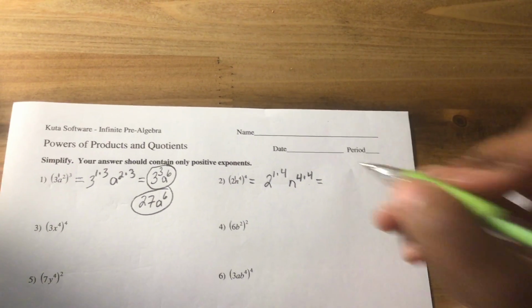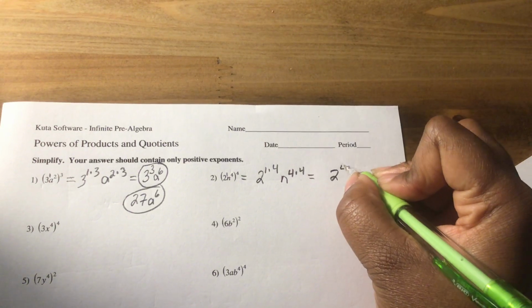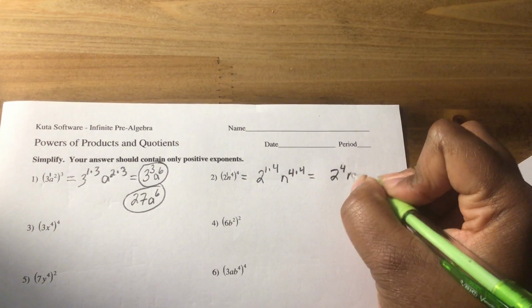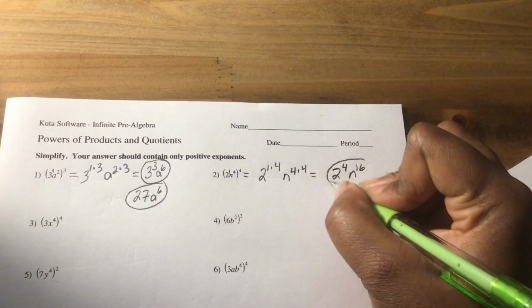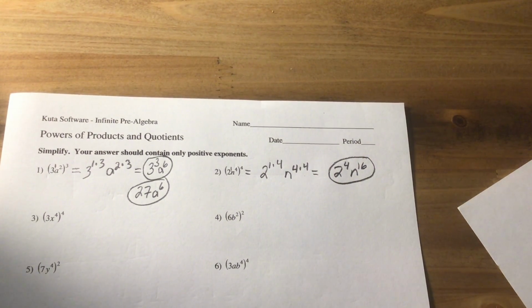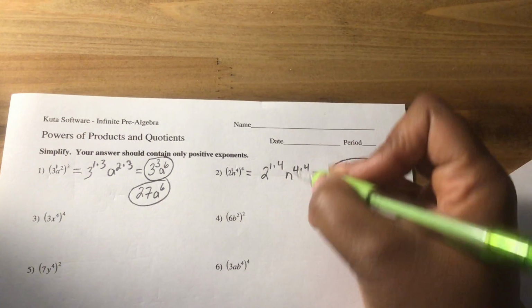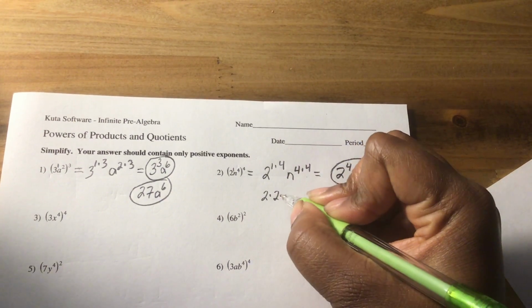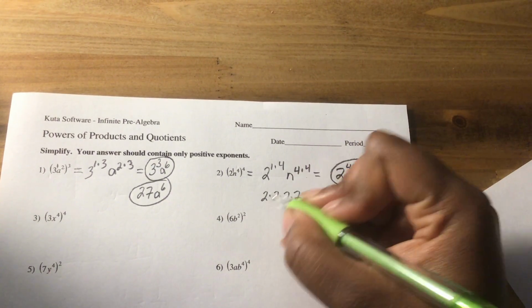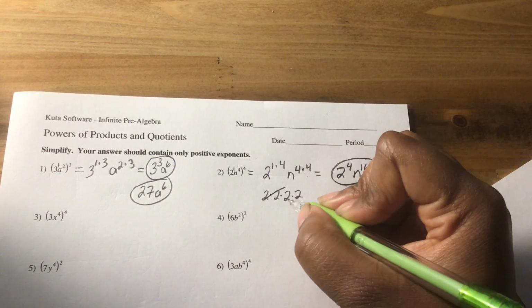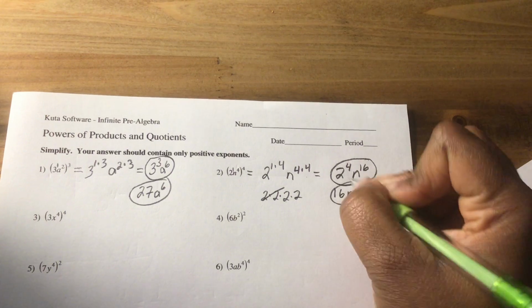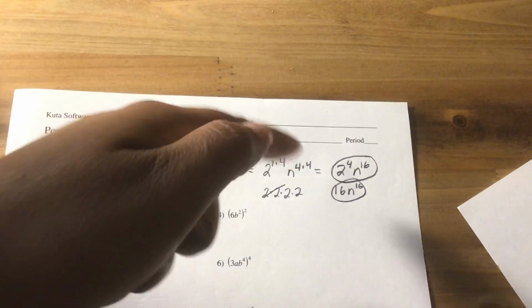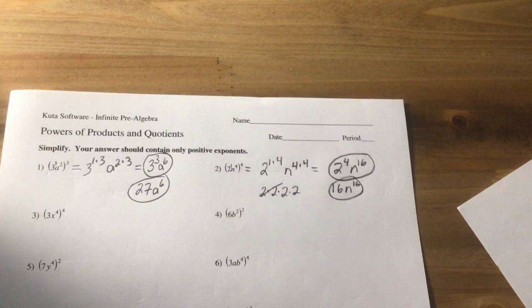So this is going to be 2 to the 4th power, n to the 16th power. And that's going to be your answer. You can simplify that. You can simplify the 2 times 2 times 2 times 2. 2 times 2, we got 4 here, so that'd be 16. Or, again, you can just keep it like this, okay?